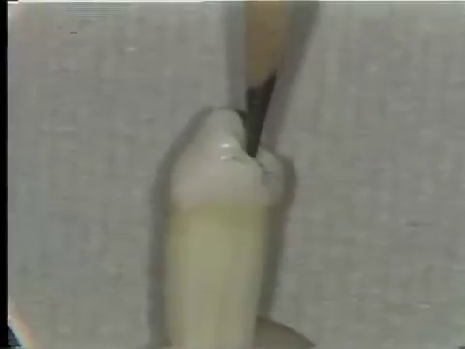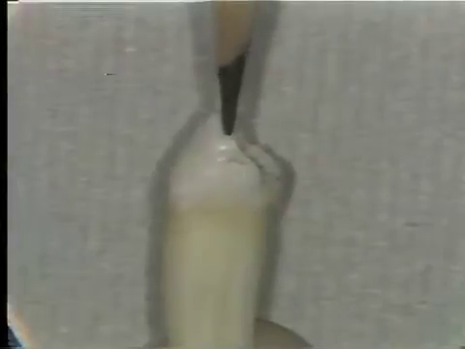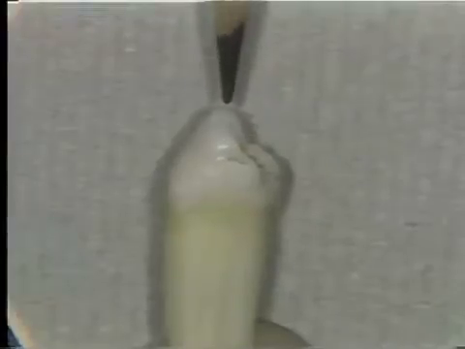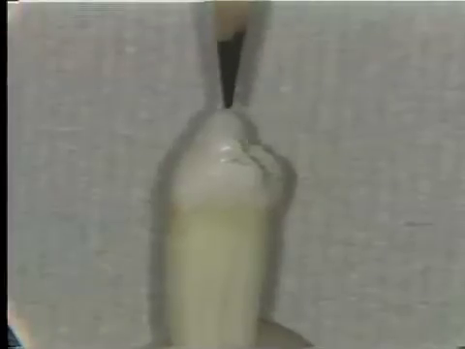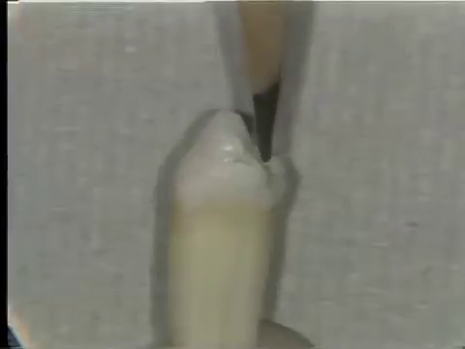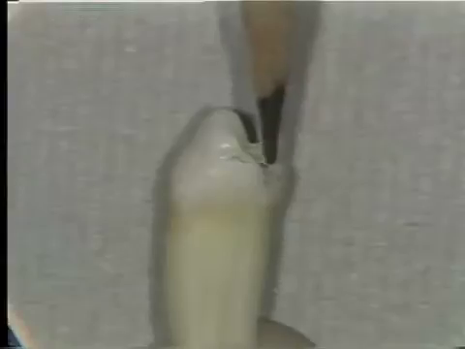Looking at this from the mesial, we can see our mesial lingual groove coming out. We can see that our mesial marginal ridge here drops from the height of a cusp towards the cervical as it comes down to the mesial buccal line angle, and then continues to drop until it gets all the way to our mesial lingual groove, which is the lowest point on our mesial marginal ridge.